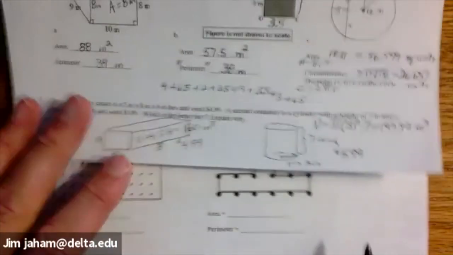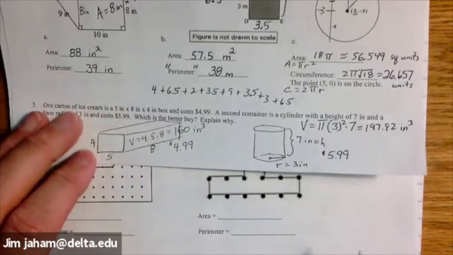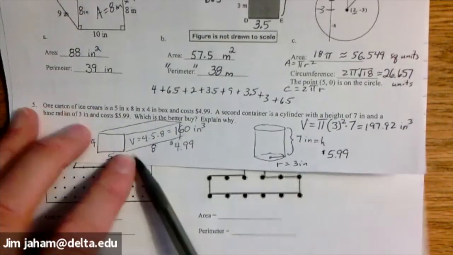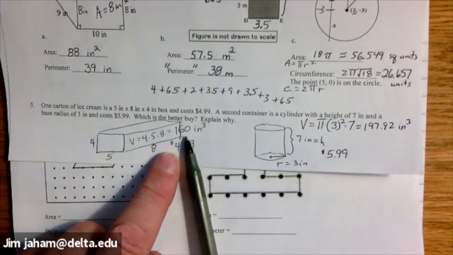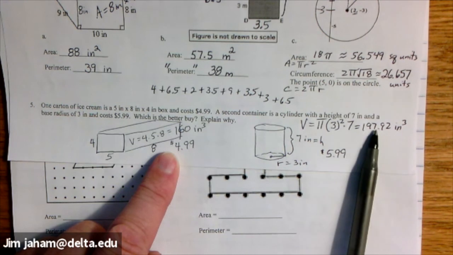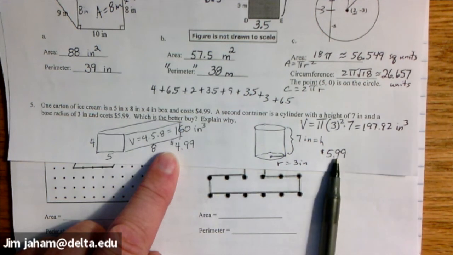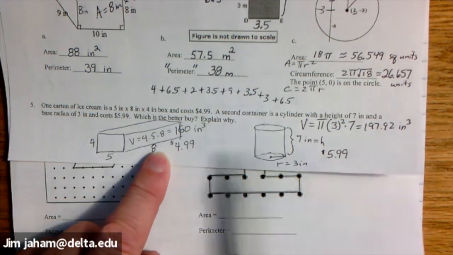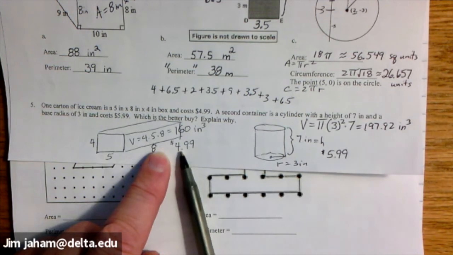All right, now if you see these two containers, it might not be clear to you which one has the most ice cream in it, but clearly this one does. It has 30 cubic inches more. And if your bite sizes are an inch by an inch, gives you 30 additional bites over in this container. But it's a little bit more expensive. It's $5.99 versus $4.99.